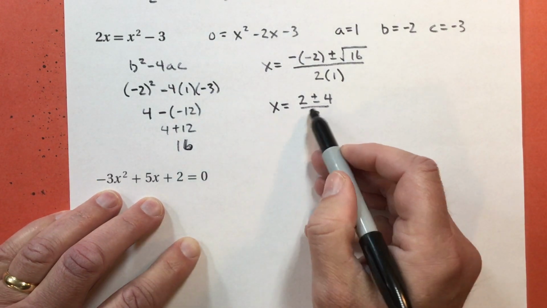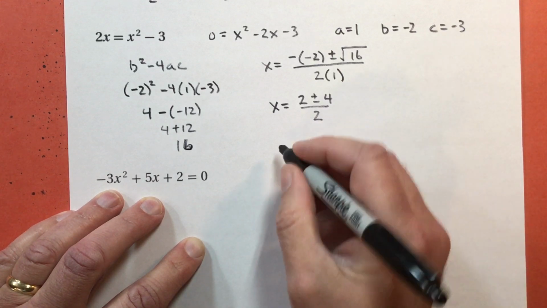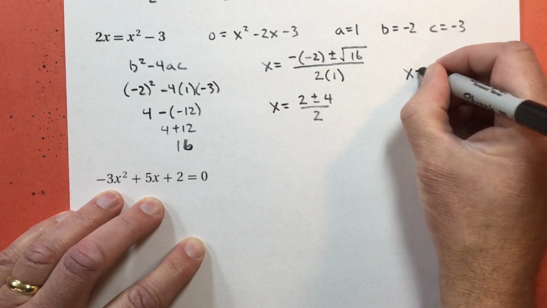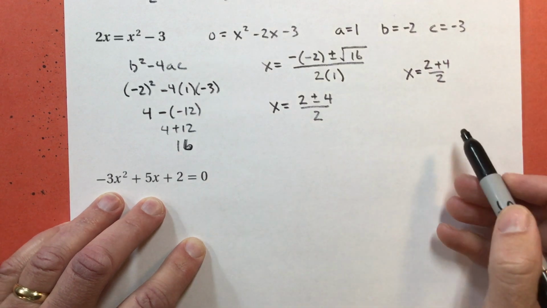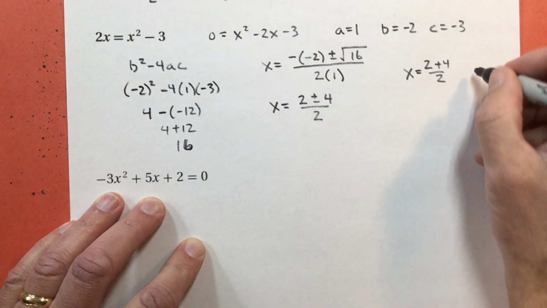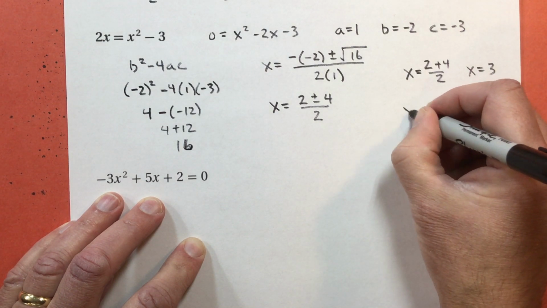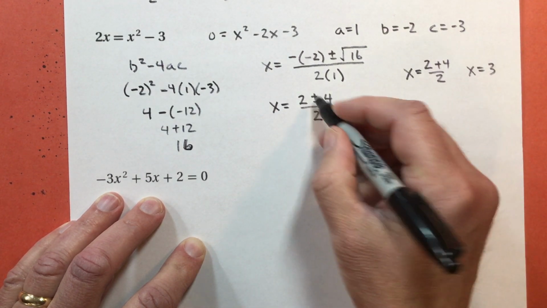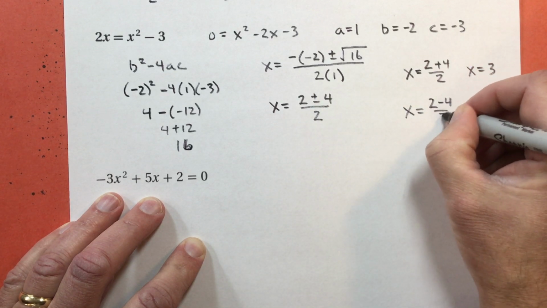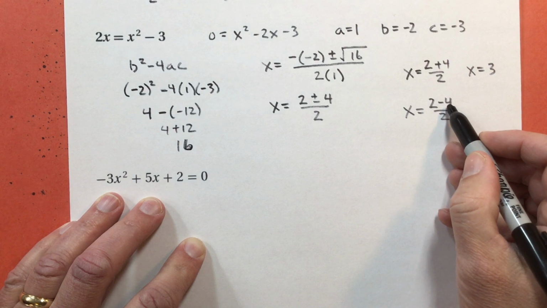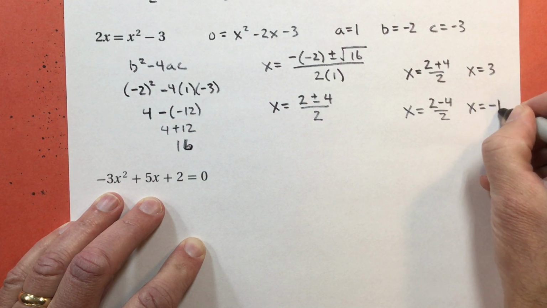And now I can break this into two equations. Looks like I can simplify this. So I've got, and I'm going to write it over here, x equals 2 plus 4 divided by 2. 2 plus 4 is 6. 6 divided by 2 equals 3. So there's my first solution. The other one is going to be 2 subtract 4 divided by 2. 2 subtract 4 equals negative 2, and negative 2 divided by 2 is negative 1.